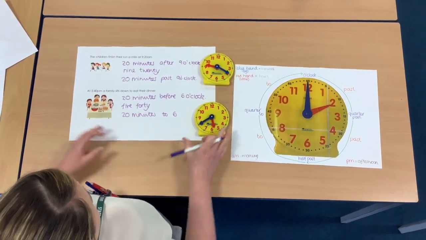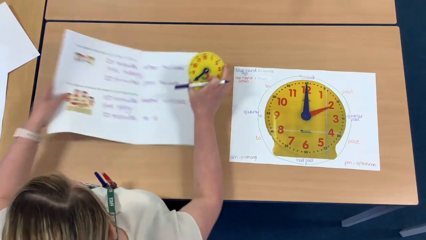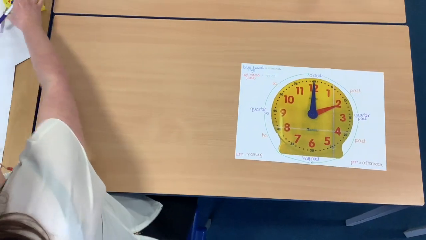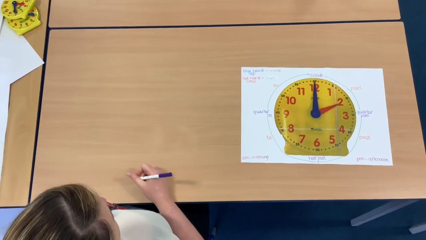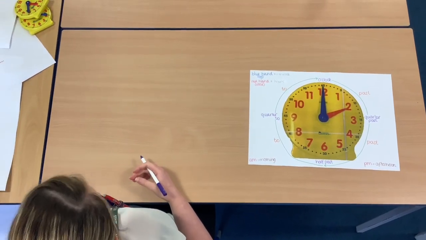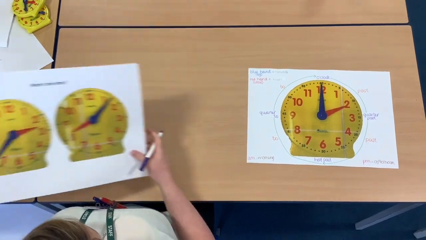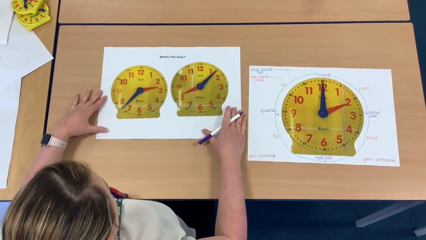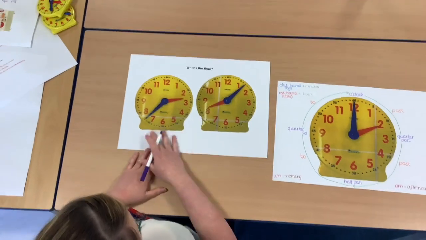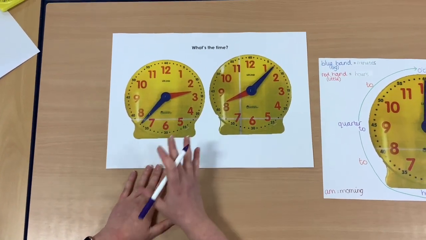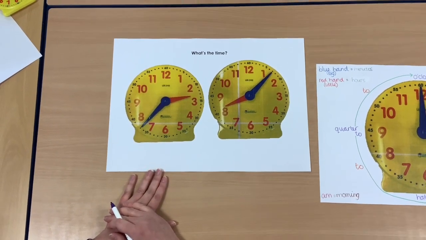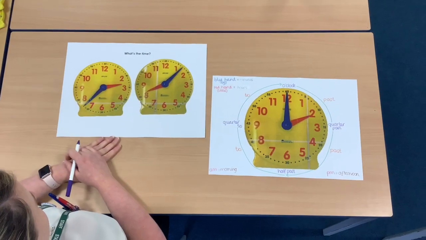Okay, so what I'm going to get you to do now is have a go at home. So at this point, it would be useful for you to have a pen and paper and access to an analog clock. First thing I'd like you to have a go at is working out what's the time. So I've got 2 clocks here for you. I'd like you to pause the video now and see what the time is. Okay, right, let's see how you got on.